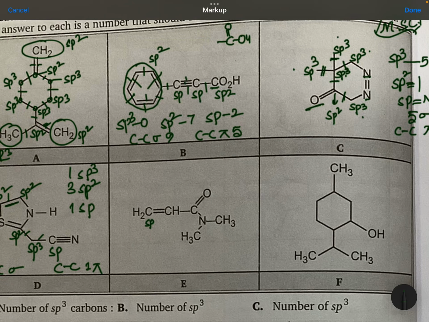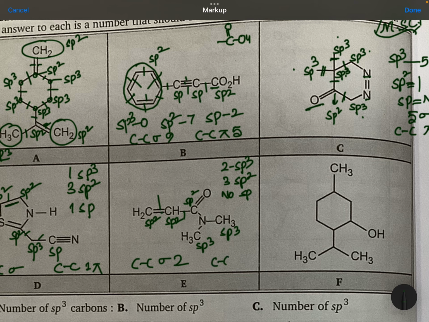Coming to sp2, sp2, sp2, sp3, sp3. 2 sp3 carbons, 3 sp2 carbons, no sp carbons. Correct? Done. Now he is asking carbon-carbon sigma bonds 1, 2, carbon-carbon sigma bonds only 2. Carbon-carbon pi bond, this is the only pi bond, carbon-carbon pi bond is 1. Correct, na? Done.